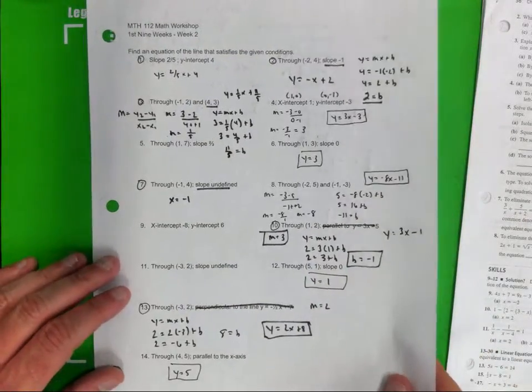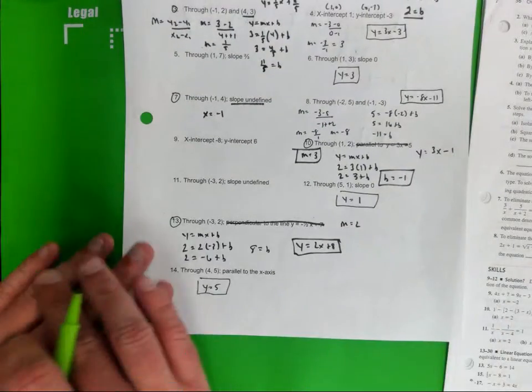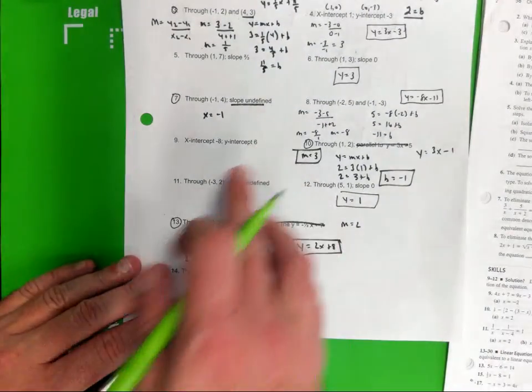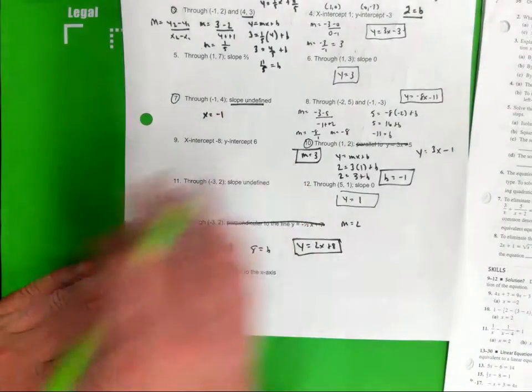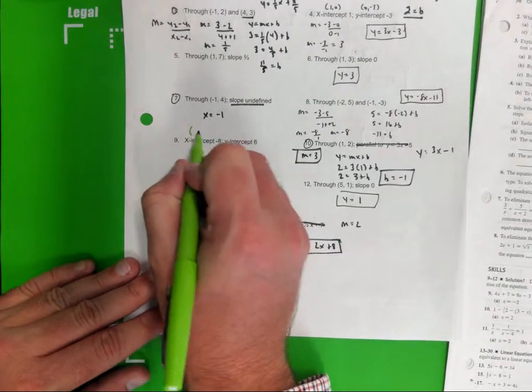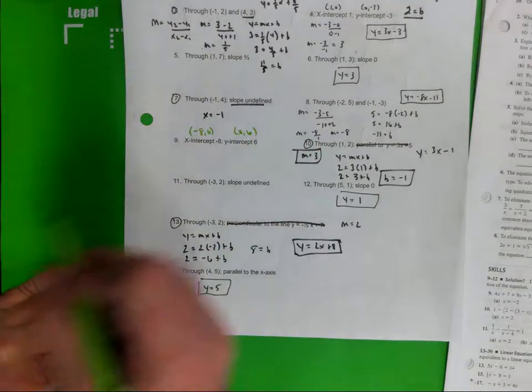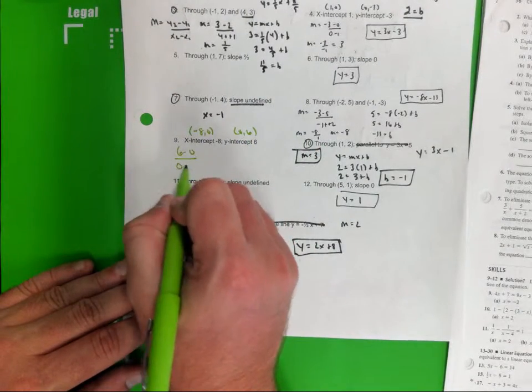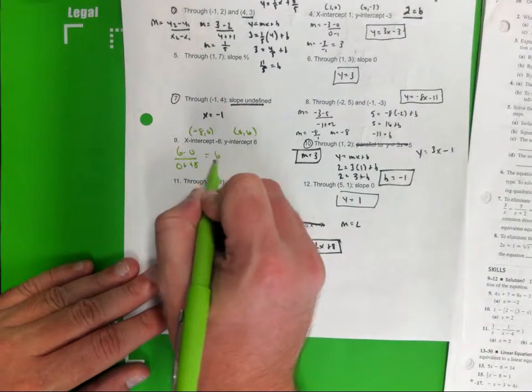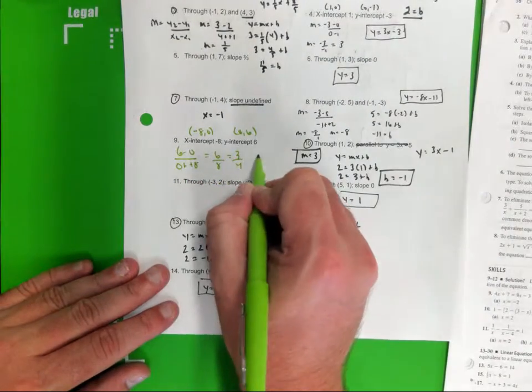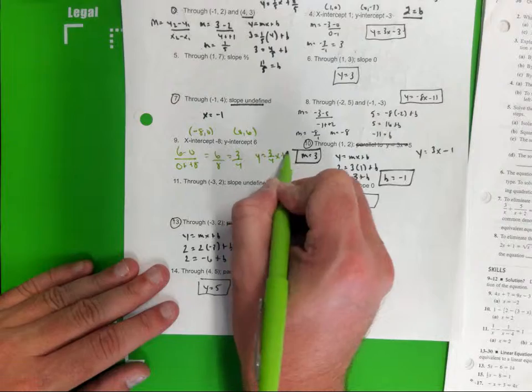All right. Number 9. Okay, I know my y-intercept is 6, so I've got to find my slope. So how could I write 2 points? What would be the ordered pair for this one? (0, 6). Okay, so I got 6 minus 0 over 0 minus negative 8. 6 over 8 would equal 3/4, so y equals 3/4 x plus 6.